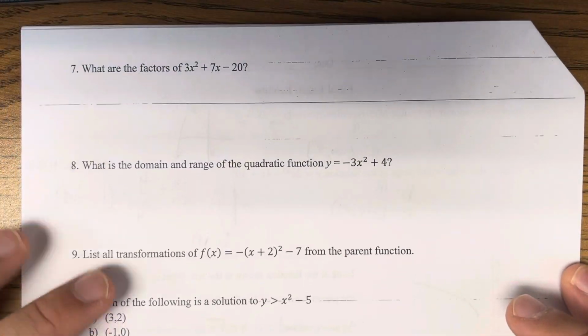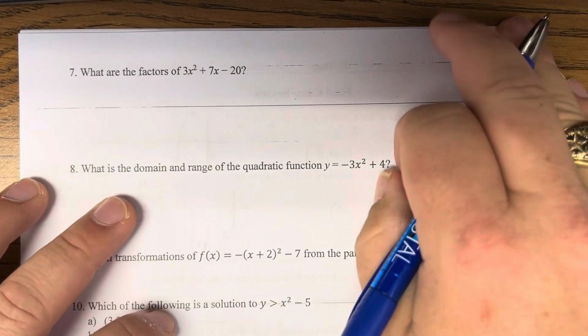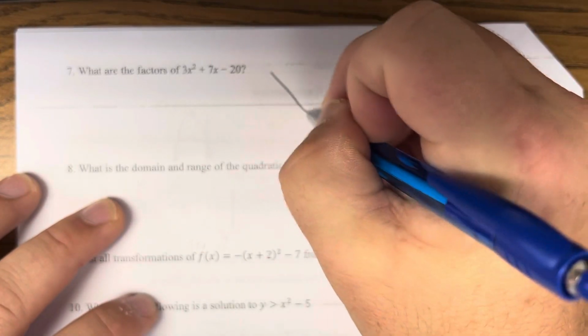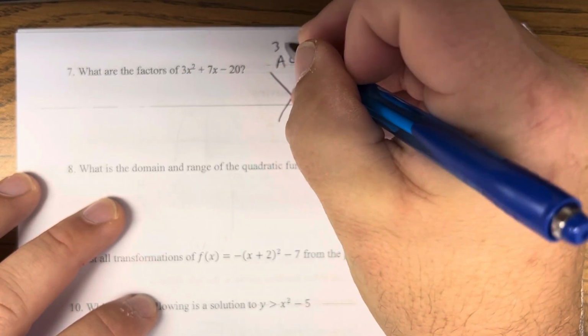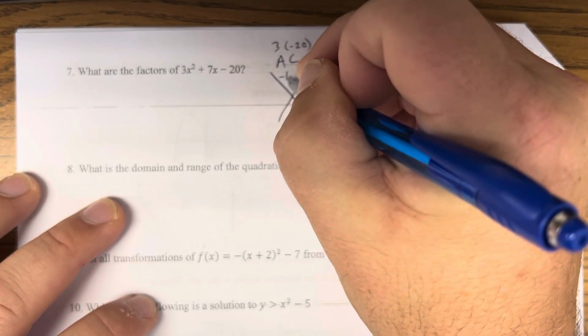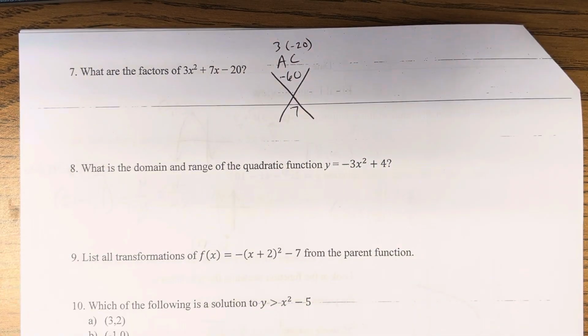Number 7, what are the factors of 3x squared plus 7x minus 20? And so we've got to factor this. I'm going to do a times c on top, which is 3 times negative 20. So we've got negative 60 on top and 7 on bottom. And we've got to think, okay, what multiplies to 60?